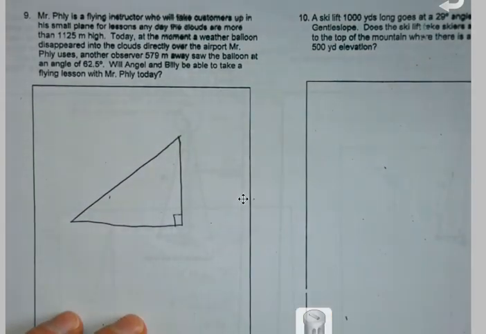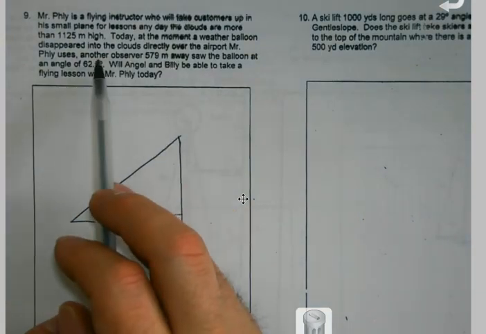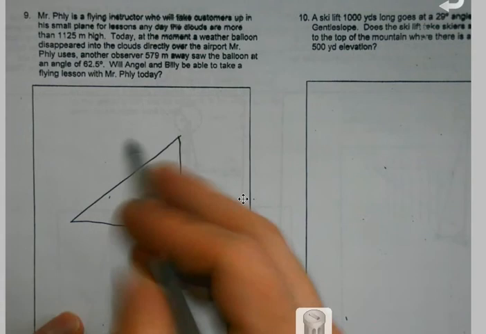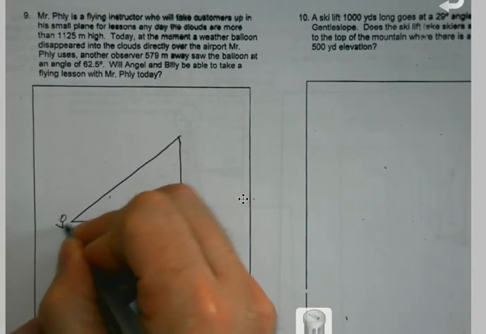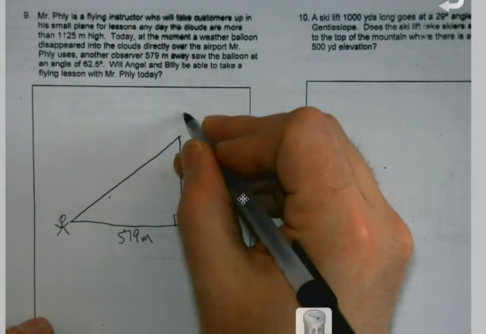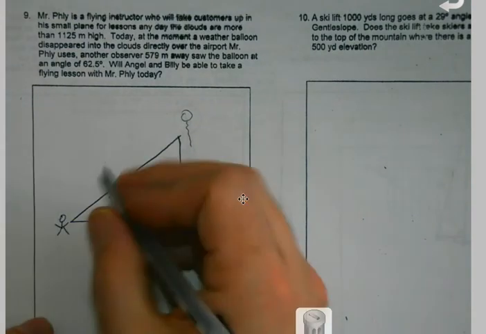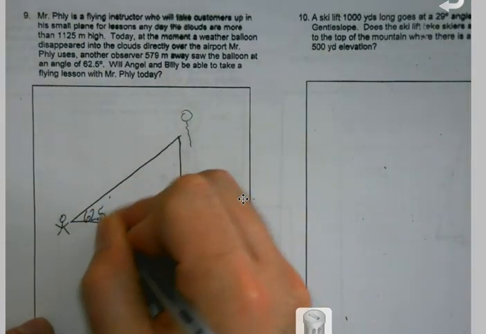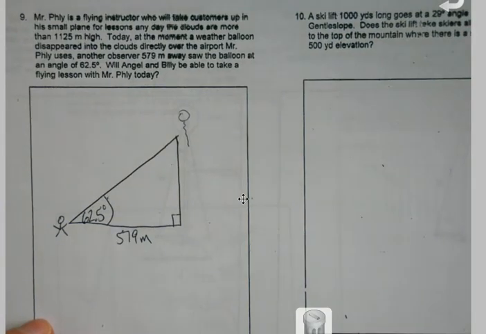So let's check this out again. So we have an observer that's 579 meters away. Here is our observer. Saw this balloon floating around at an angle of elevation of 62.5 degrees. Like, where's the 1125? Oh, yeah. That's what I'm trying to figure out.